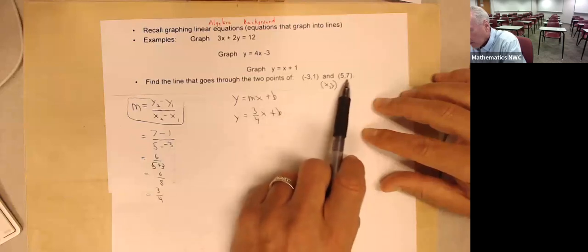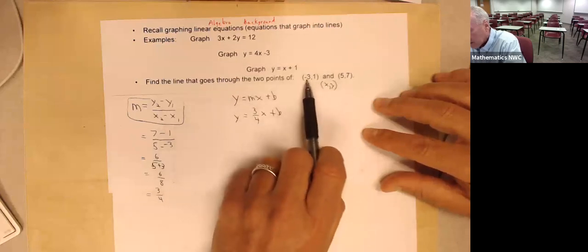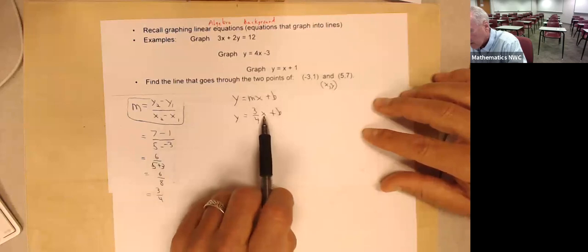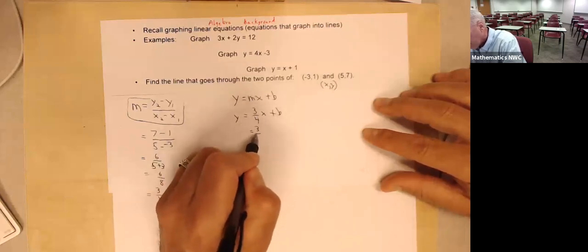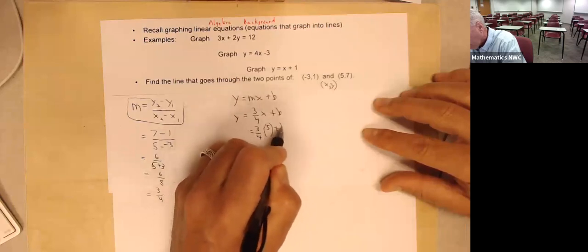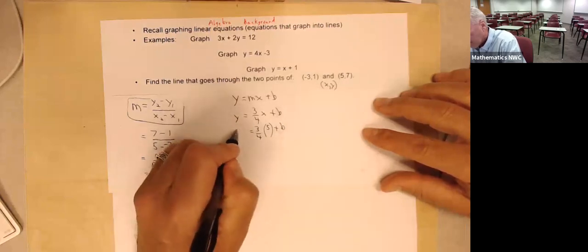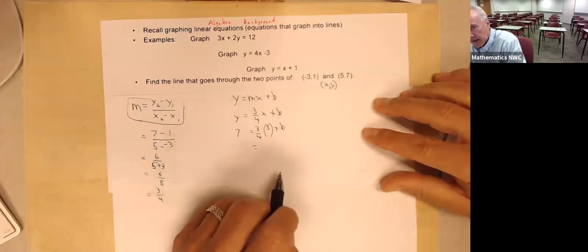I'm going to put these points in for the x and the y. Because this one's a negative, I'm going to go with the one that has 2 positives. The x is going to be a 5, so that x has to be a 5 there. The y is a 7. This takes you back to algebra again.